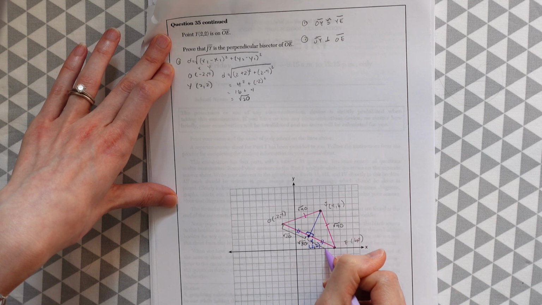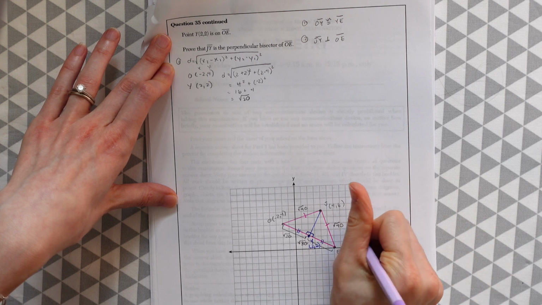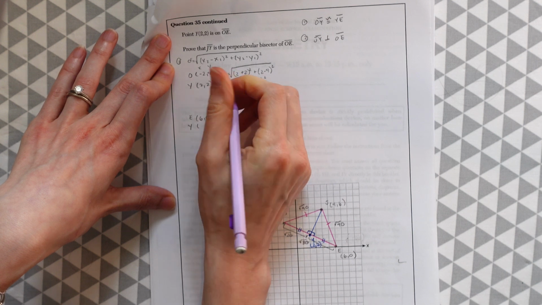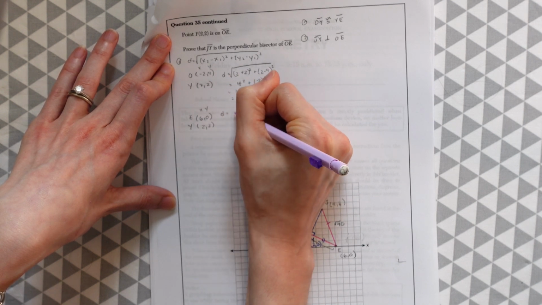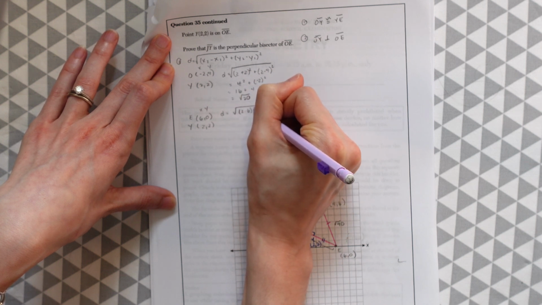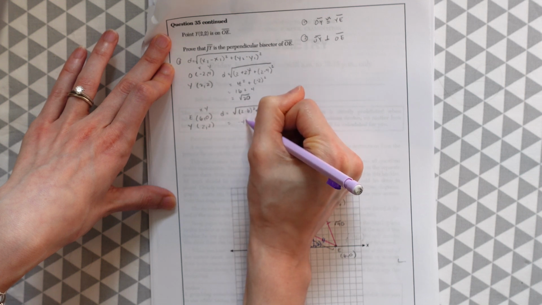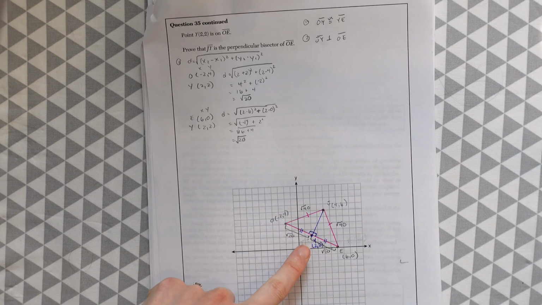And now let's find the other part, YE. This is E over here. We'll do the same thing, the distance formula. These two are equal to each other.